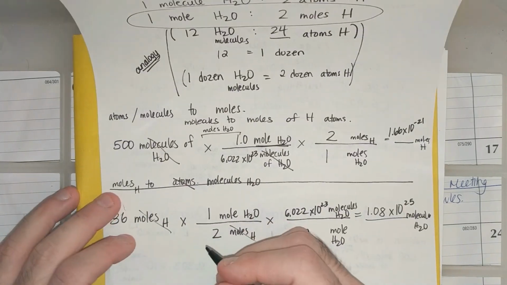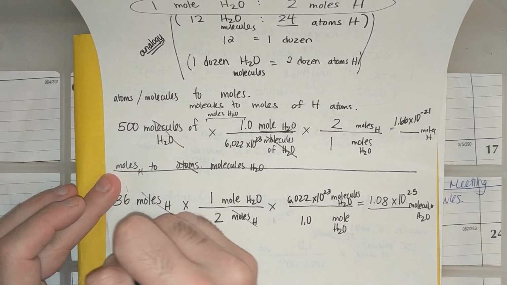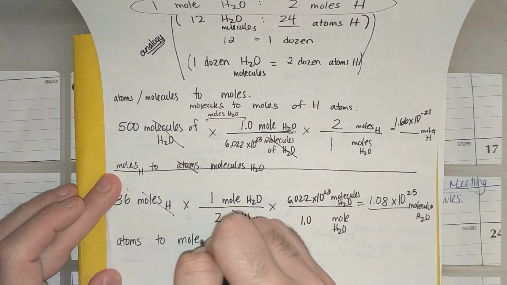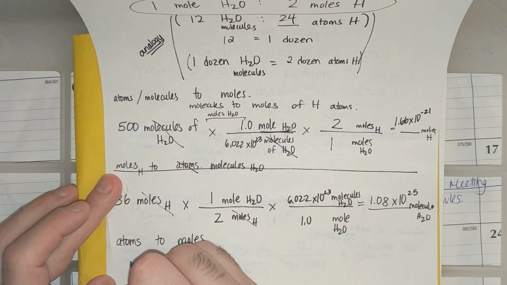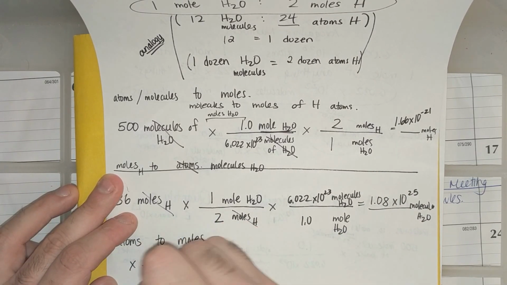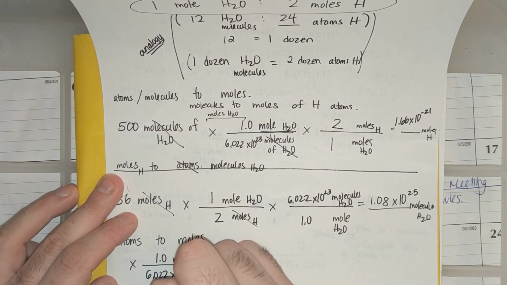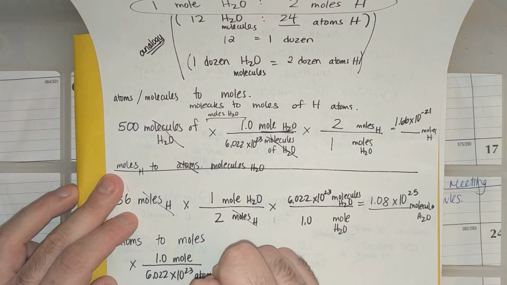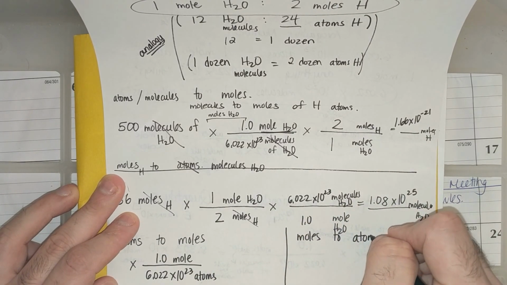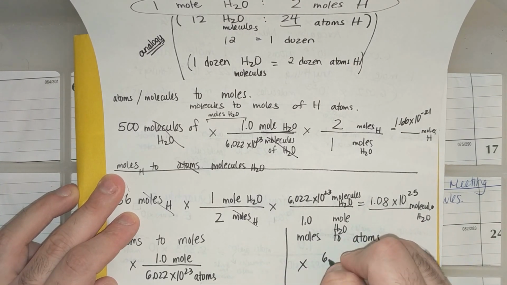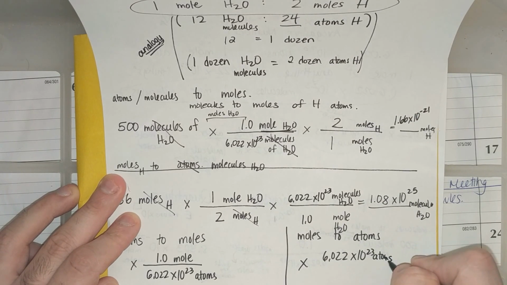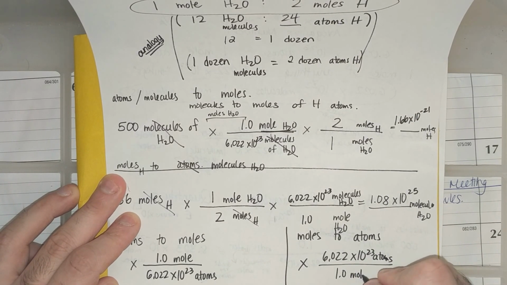Okay, so just as a summary, if I want to go from atoms to moles, I'm most likely going to be multiplying by this ratio, 1 mole over 6.022 times 10 to the 23rd atoms. If I want to go from moles to atoms, I want to multiply by Avogadro's number over 1 mole.